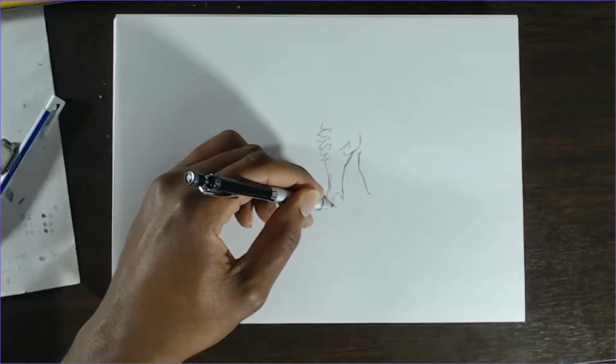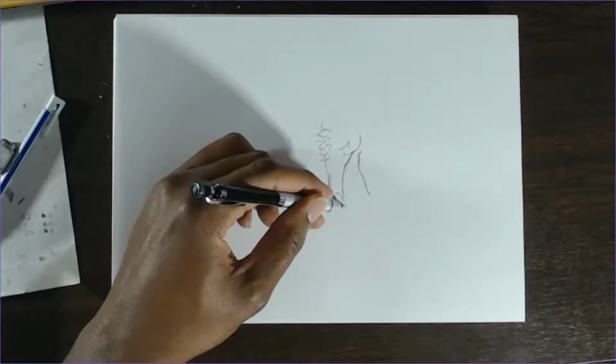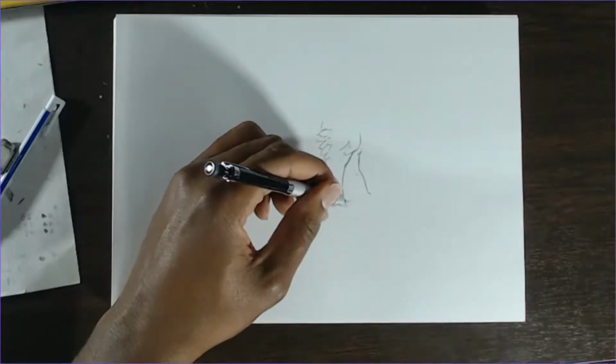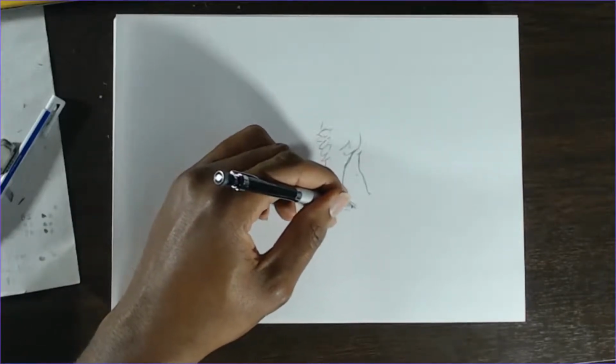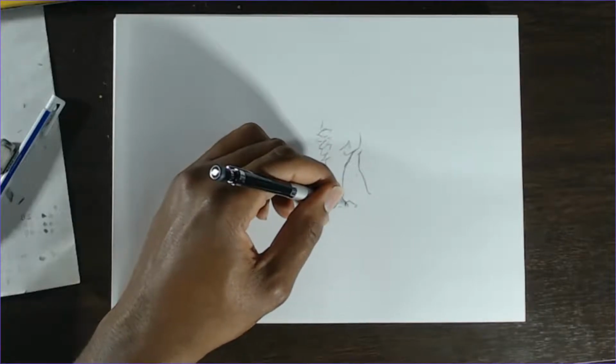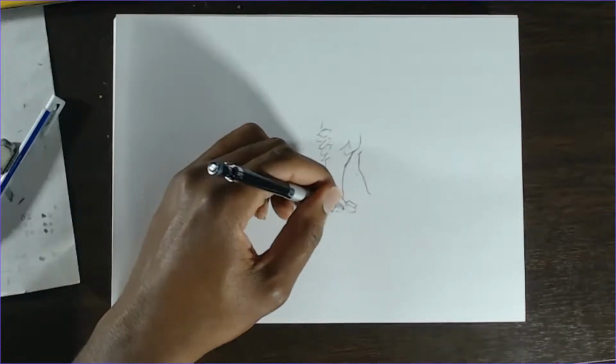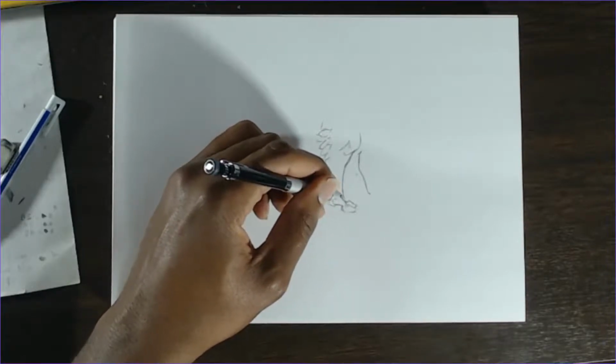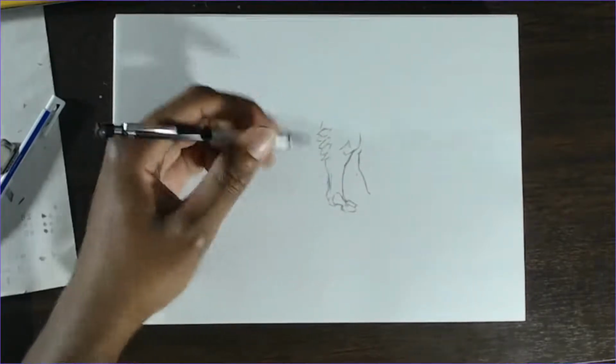So you see the feet right here, I drew them a little bit frog-like because I want to give this some type of frog character or trait. So maybe I could bend this leg a little bit backwards. Actually, I'm not sure. Let's see.